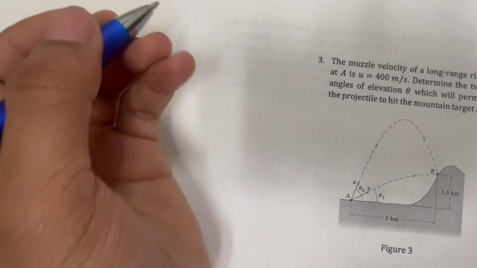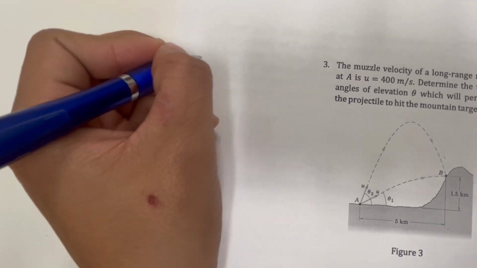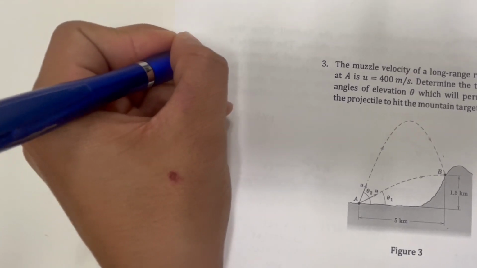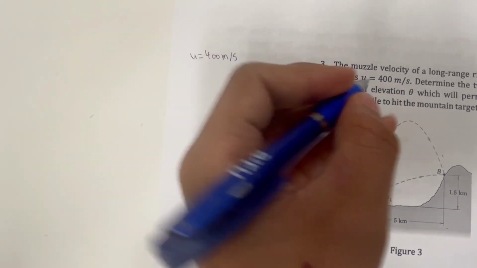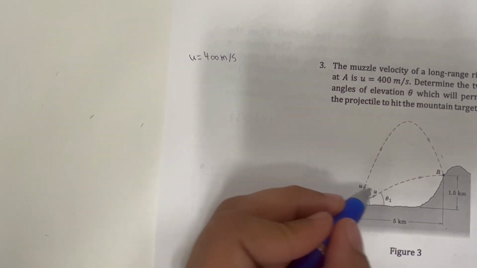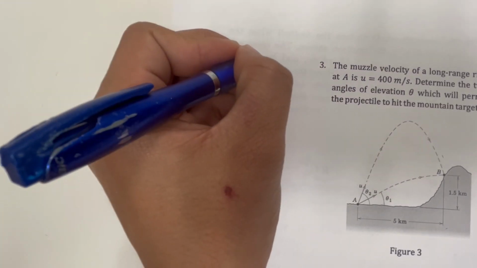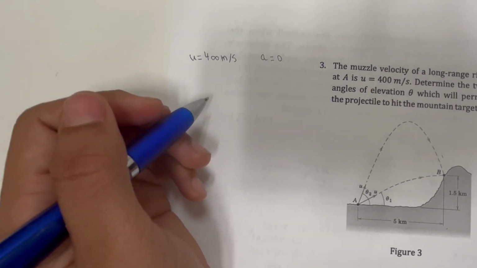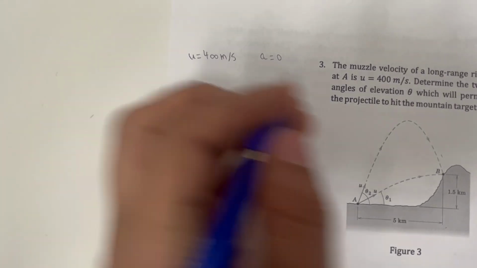As I mentioned, in most of the videos I like to write down all the given information. So u equals 400 meters per second, that's the velocity, and here the velocity is constant, from anywhere it is going to be the same velocity. That means a equals 0. That's why I like to write down the given, so I have all the numbers I want in any equation.